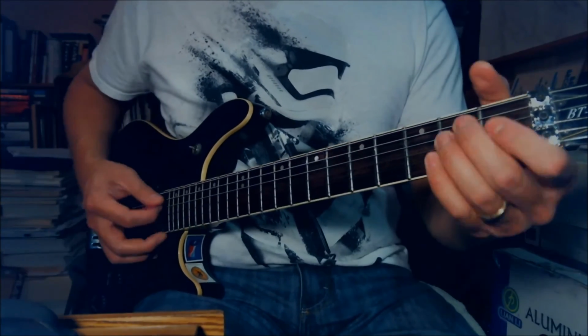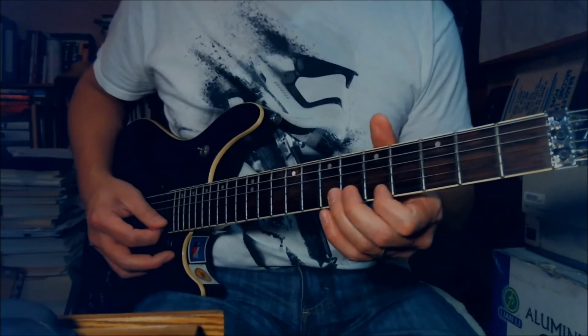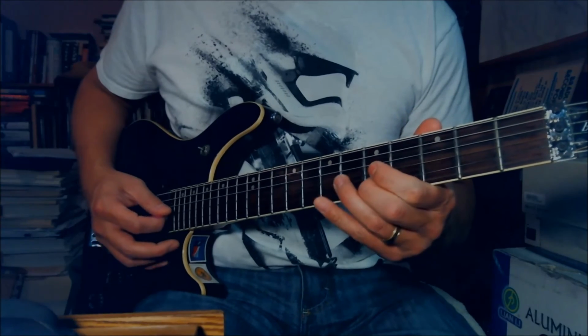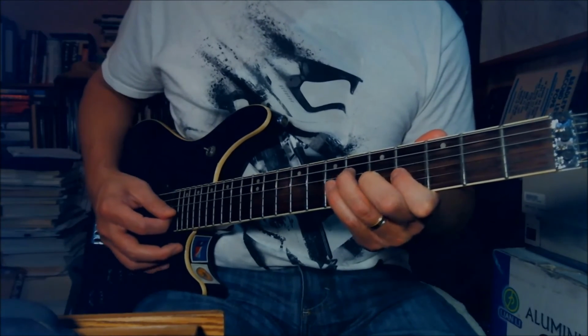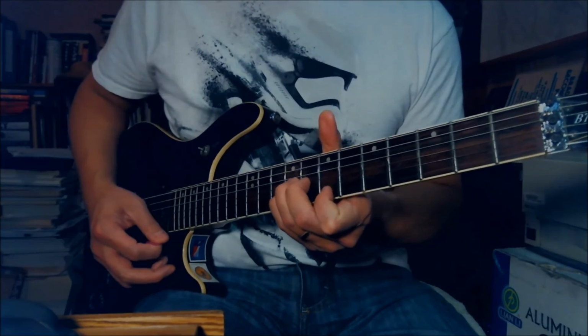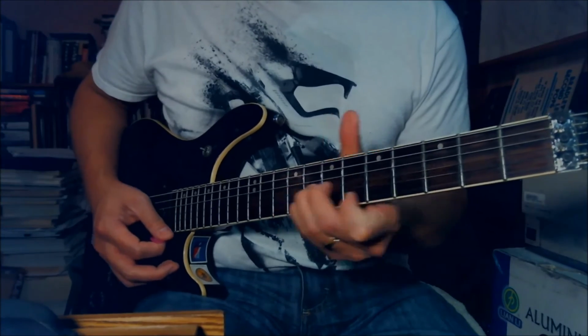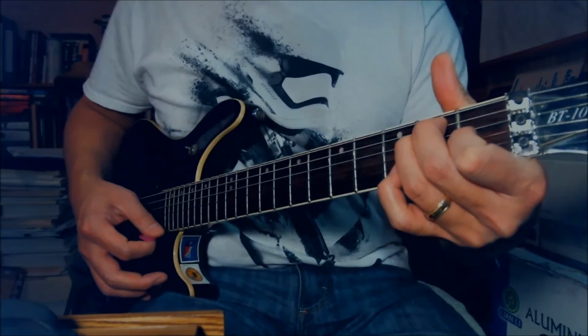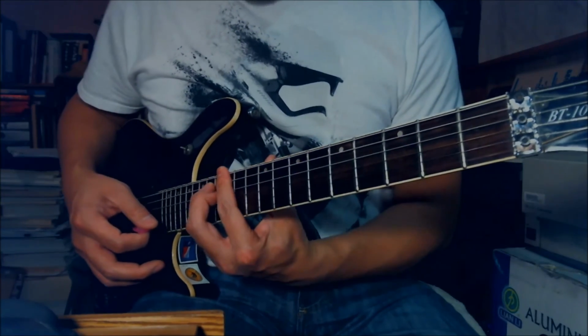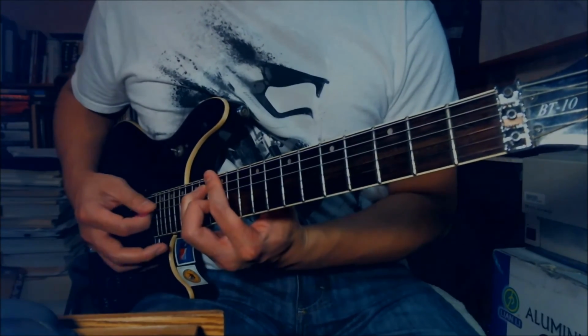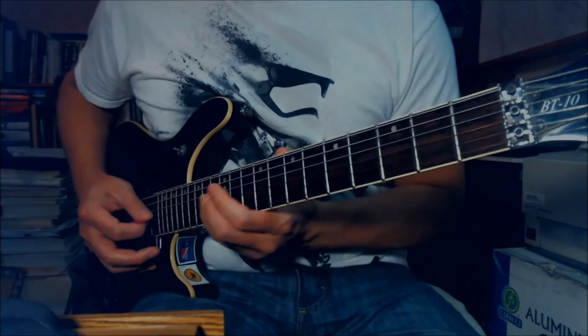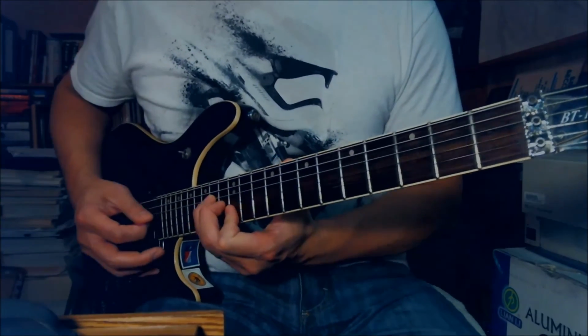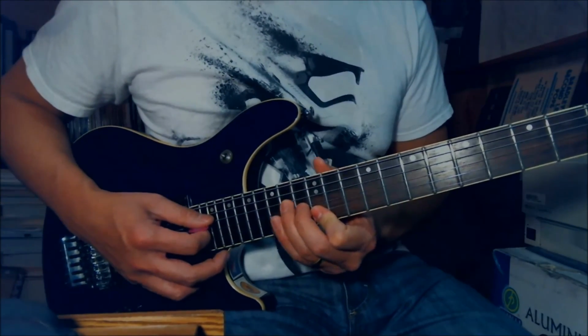So you can play that. Oh, and you also play the octave, the E shaped chord right here, open chord. You play an octave higher, you get your E shaped bar chord.